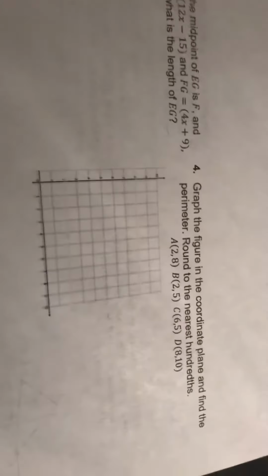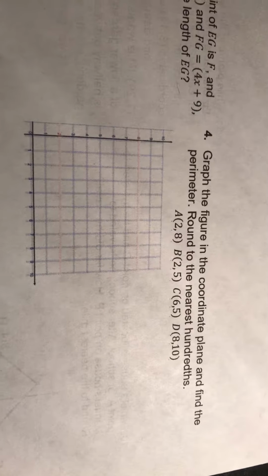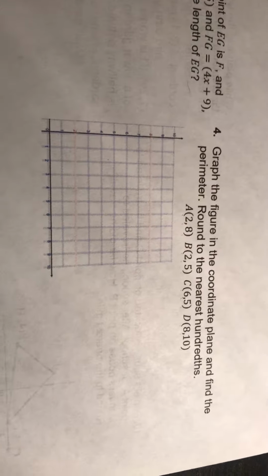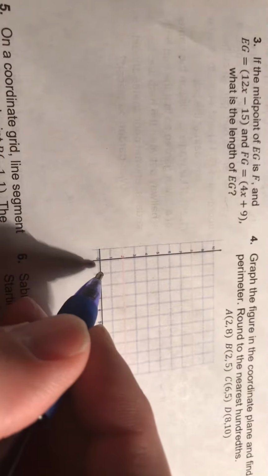Okay, and then number 4 on your study guide. So we're just going to graph the figure in the coordinate plane and find the perimeter to the nearest hundredth. Okay, so what you would need to do is go ahead and plot the points. So I'll go ahead and get you started on this one. It's going to be at 1, 2, 2, 8.